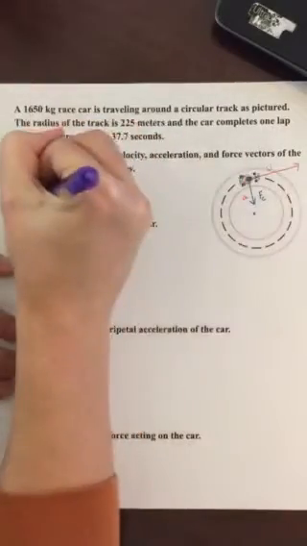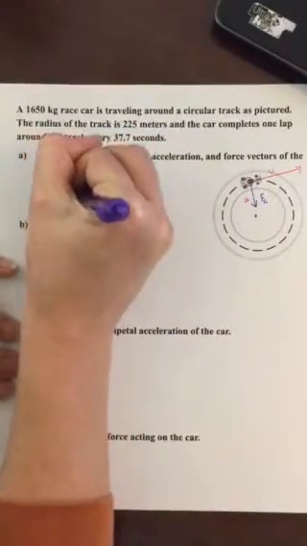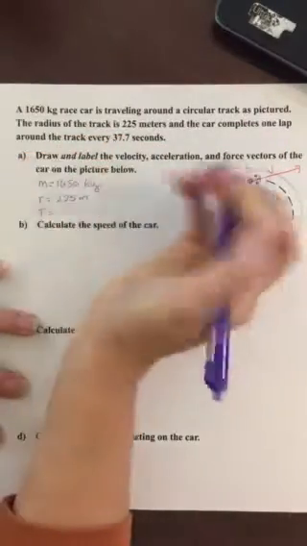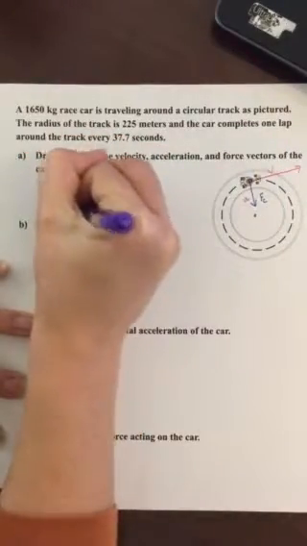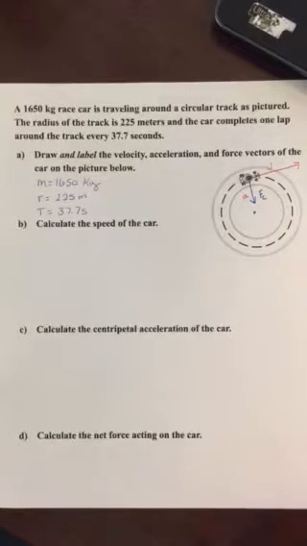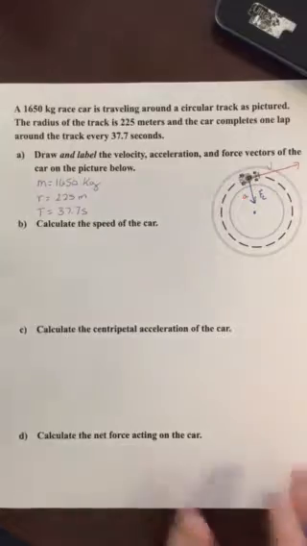We know the radius of the track, so that is R, is 225 meters, and the time it takes to go around, which is 37.7 seconds. I label this as a capital T because when you're going in a circle, you have a more specific time, which is the period, which by definition is the time it takes to go around one cycle or one circle.